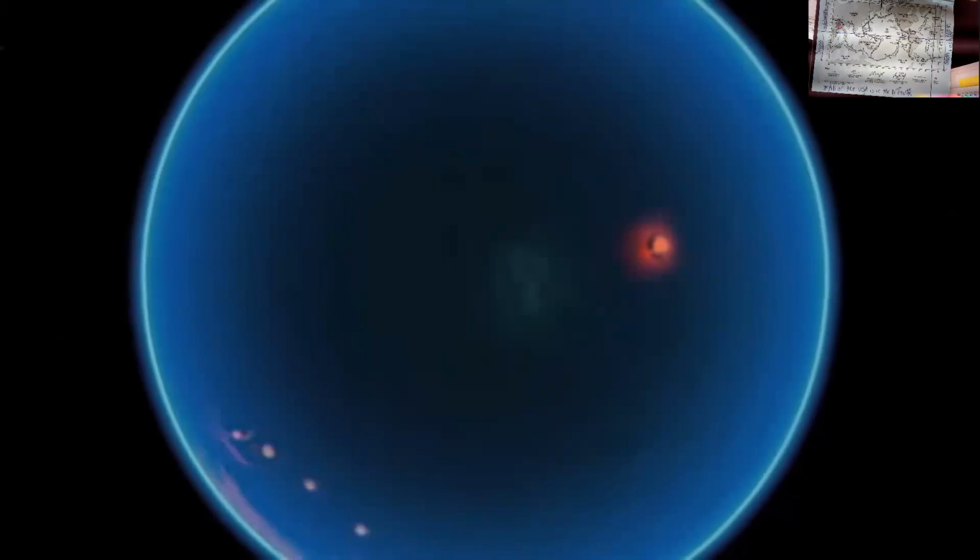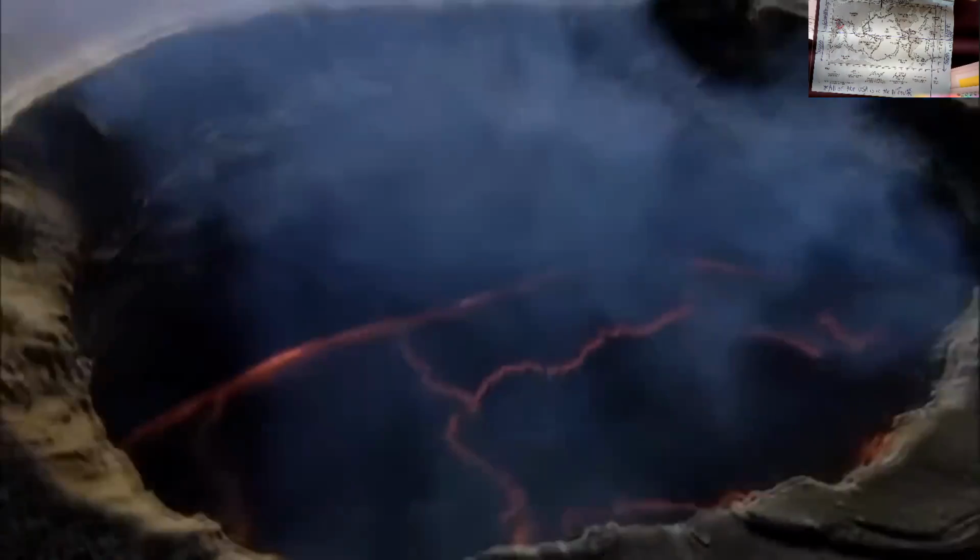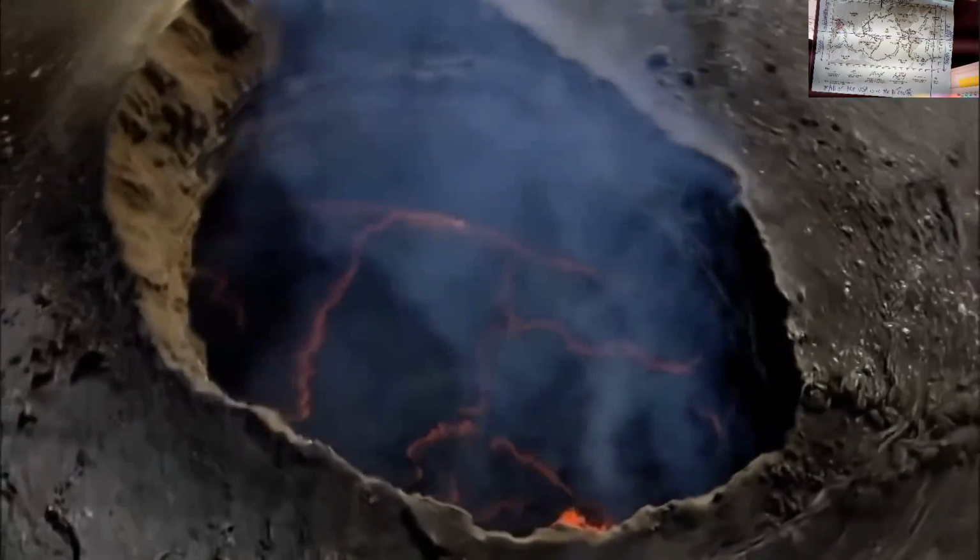Why? 2,000 miles. Beneath the ocean floor is a mysterious area of superheated rock. Buoyant, it melts a hole in the Pacific plate, punching up fresh lava. It's called a hot spot.